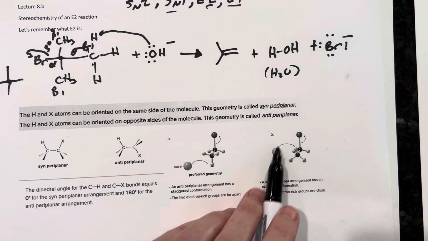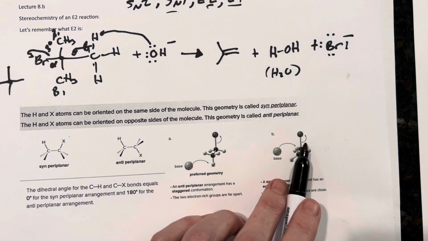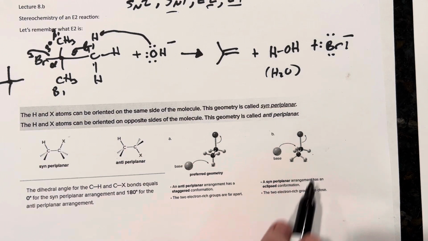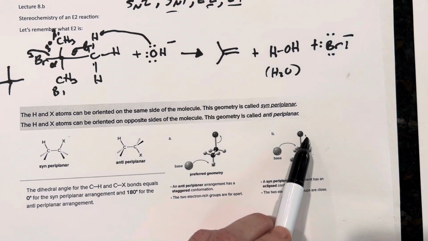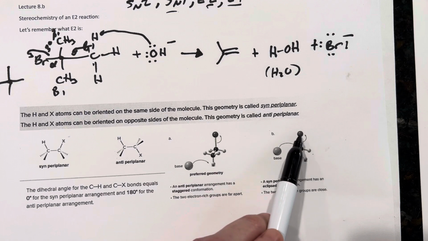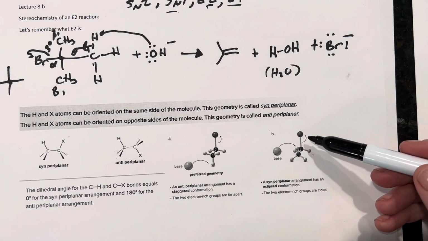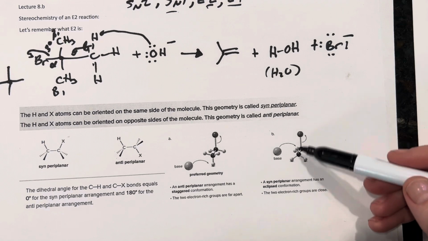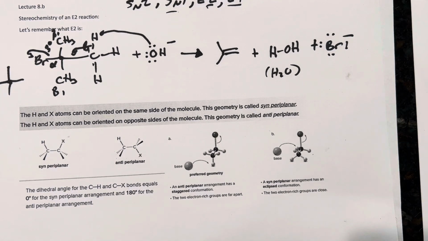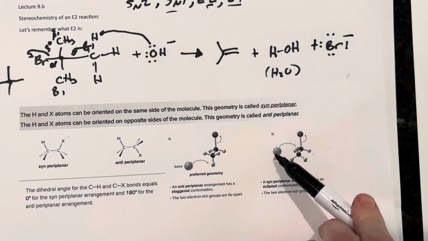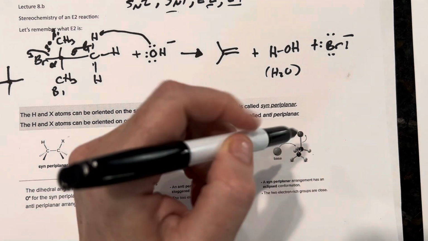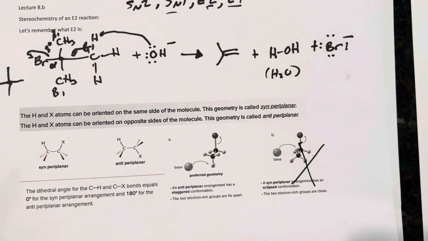Now, if the base comes in to grab them on the same side, which is represented right here, we call that syn periplanar. In a syn periplanar situation, you can see that the base is going to get awfully close to this one right here, the one that's up. And these are almost like a staggered conformation, right? When you're in a syn periplanar situation, the base is often too big to grab that hydrogen. So this actually won't happen. It doesn't want to happen.